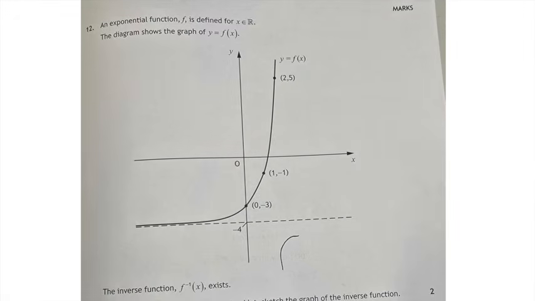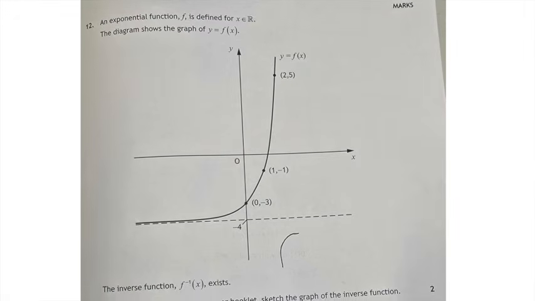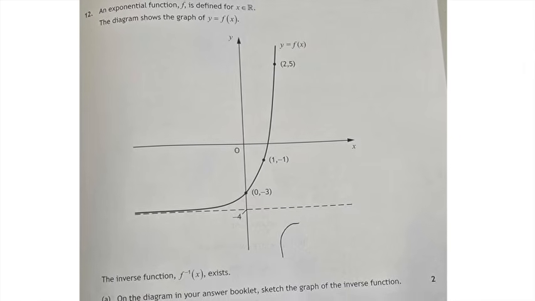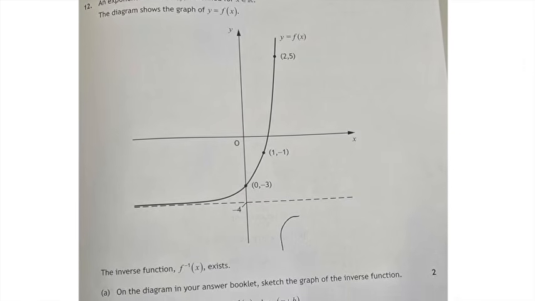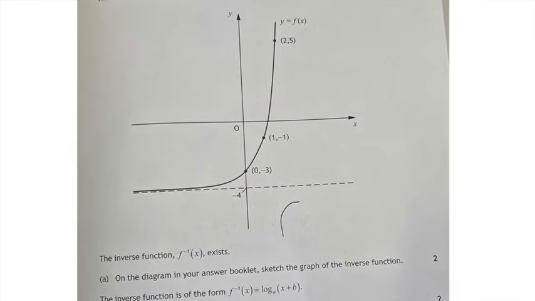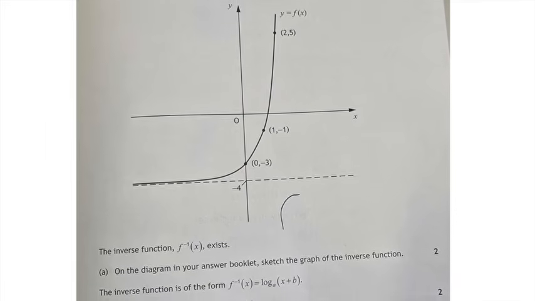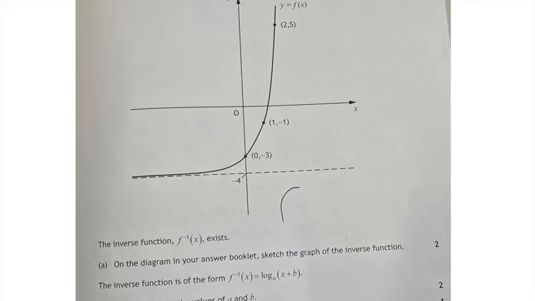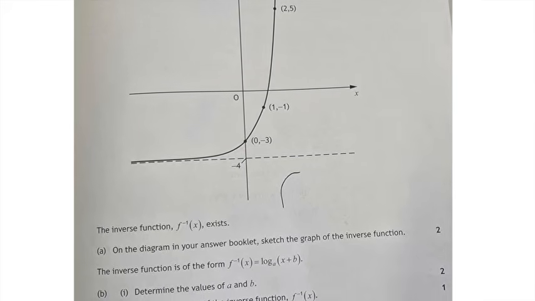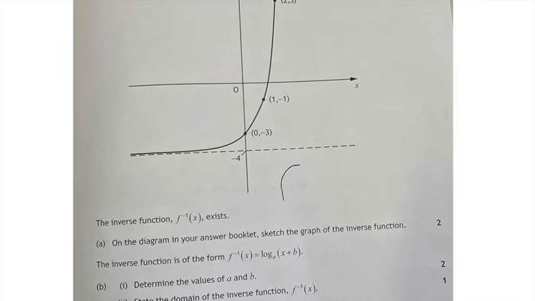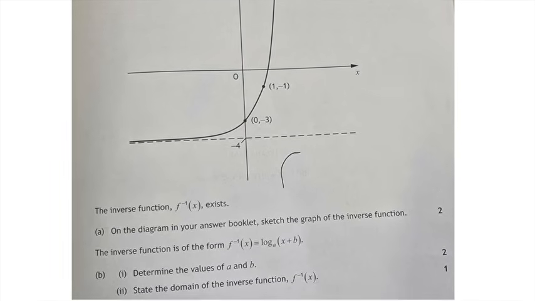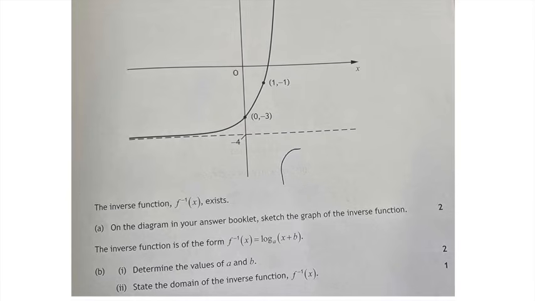Now, question 12. That'll be the tricky one for quite a few here. So quite a wee demanding question. It shows you a graph of an exponential. You can see it's an exponential because it's rising way up. But you have to draw its inverse, which should be okay as long as you're careful, but there are 3 points there and you'll need to show where they go as well. But the second part gives you the equation in the form of a logarithm, and you have to find those numbers a and b.